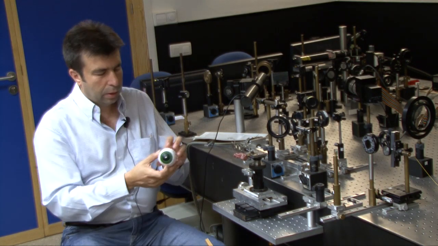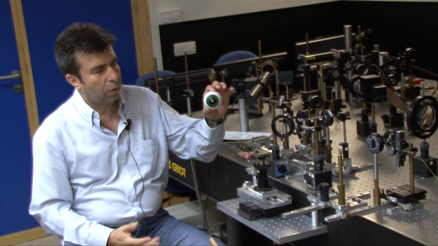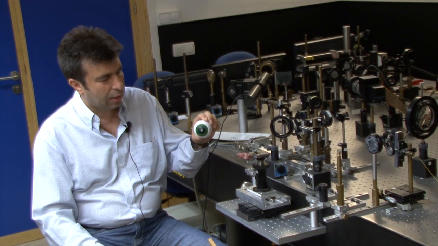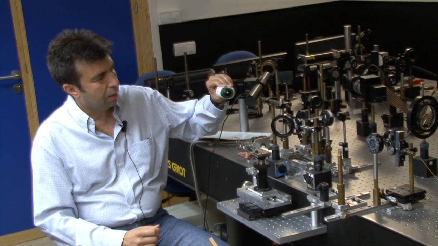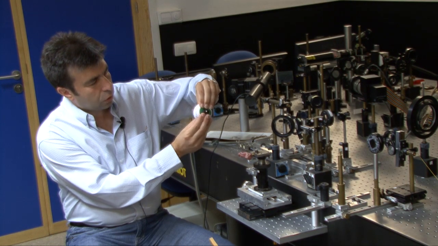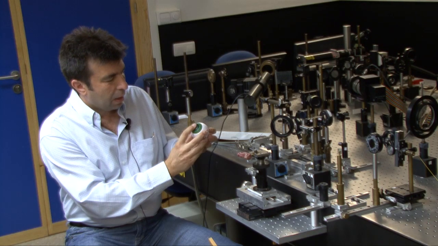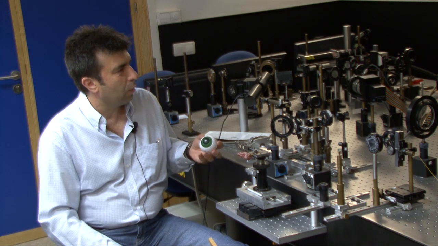If everything is working fine, we have perfect, very nice images, and the visual system is working very nice. But in many cases, we can have a longer eye, and in this case, we have a myopic eye, or we can have a shorter eye, and we have a hyperopic eye, another type of thing. Perhaps you wonder sometimes how people are really seeing.